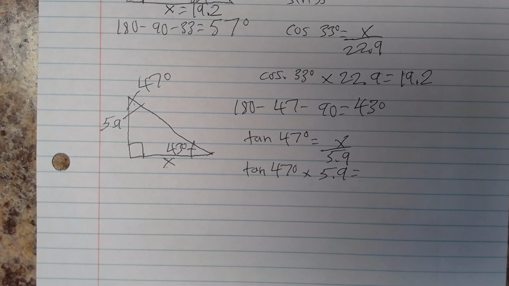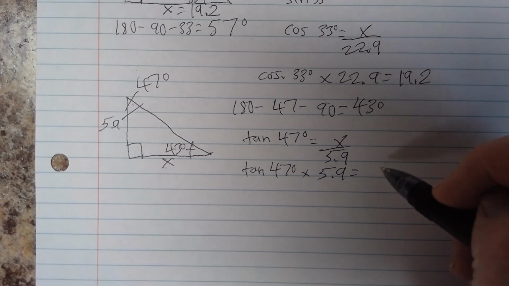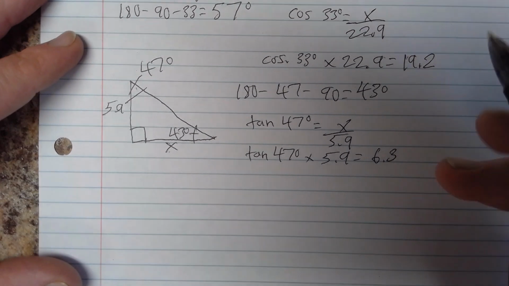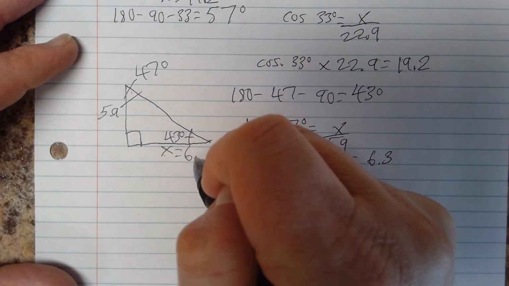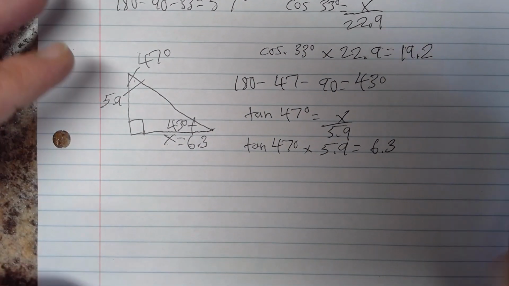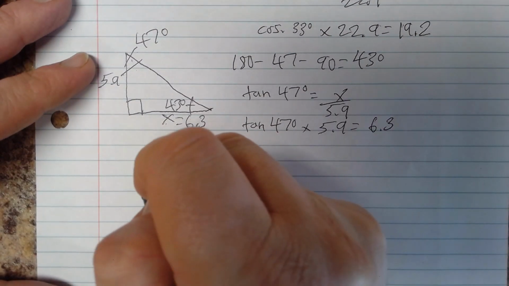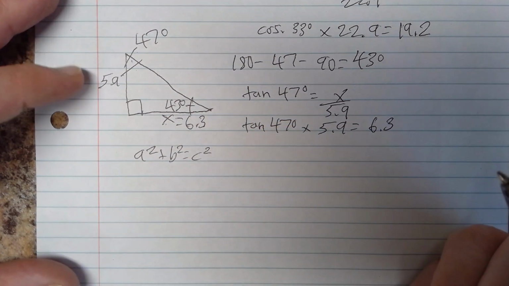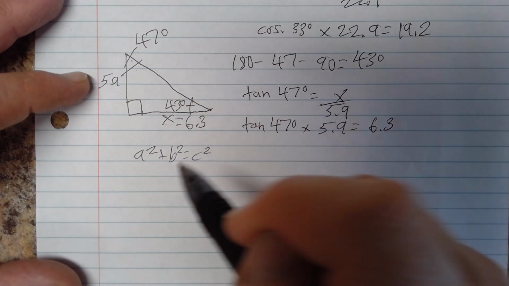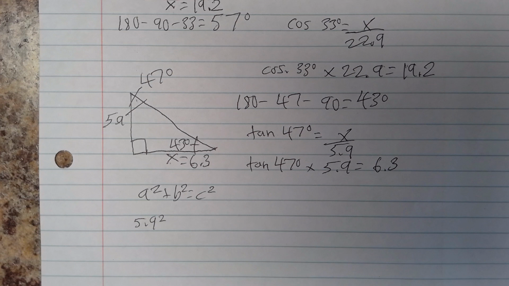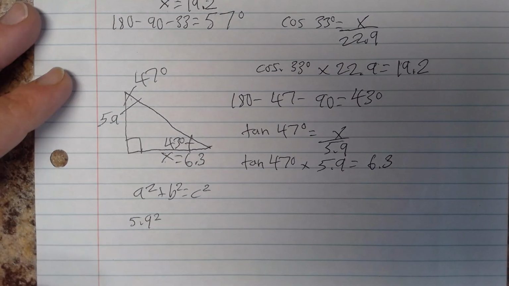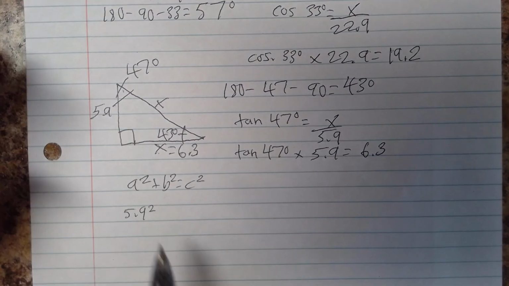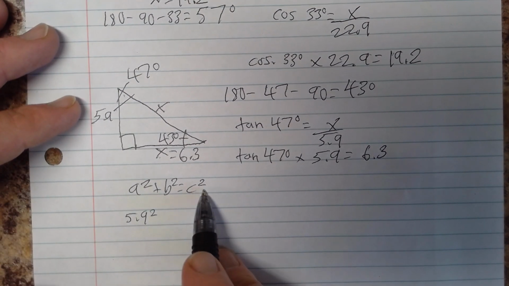Of course, I'm multiplying, and I get 6.32, so 6.3 is the unknown side, and we have a squared plus b squared equals c squared. Oh sorry, I'm solving for that hypotenuse, of course, for this one. I'm just jumping ahead here, getting ahead of myself. And I'm using a squared plus b squared equals c squared.